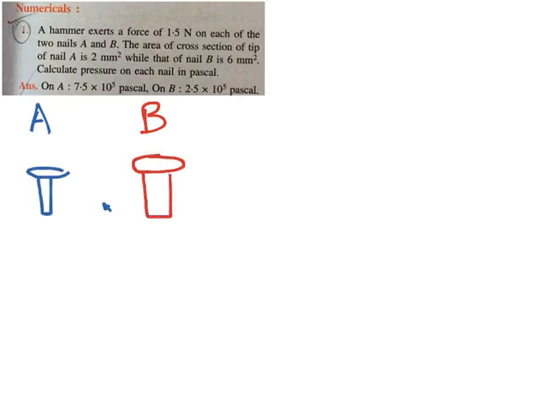like this. You might think why nails are normally pointed, why I have made this bottom of the nails a little blurred. That's because the area of cross section of the tip, this point is the tip of the nails, for nail A is 2 millimeter square. Okay, area is millimeter square, that's the unit of the area. For nail B it is given as 6 millimeter square.